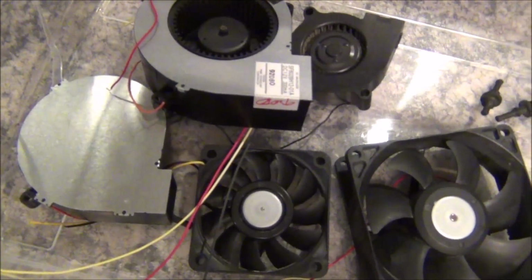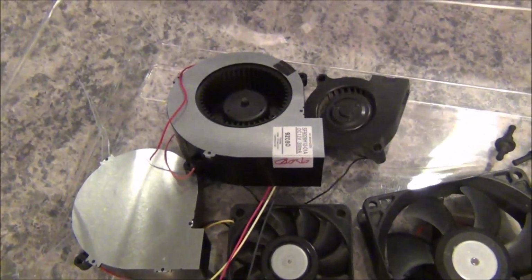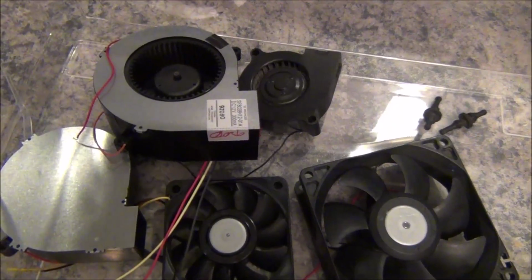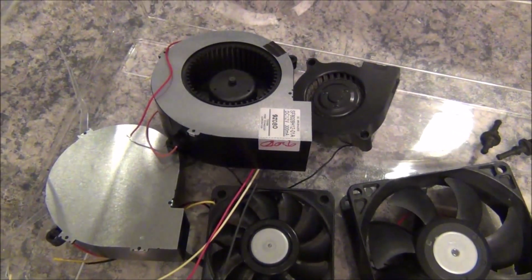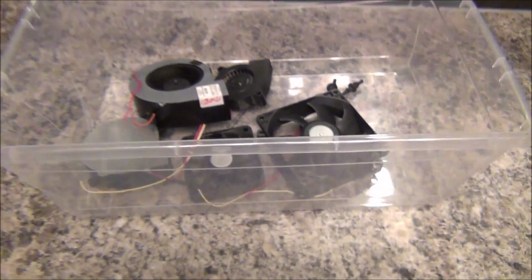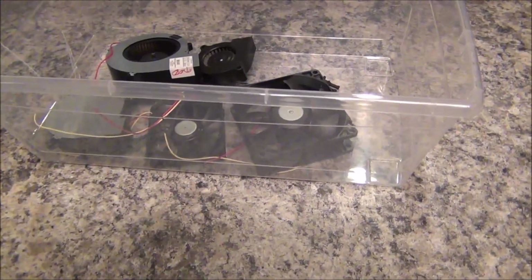I'll go show you what I'm talking about when it comes to the pros and cons of these fans. So yeah, I'll be back showing live demonstrations of them working.